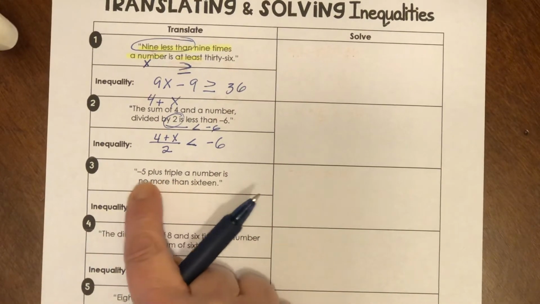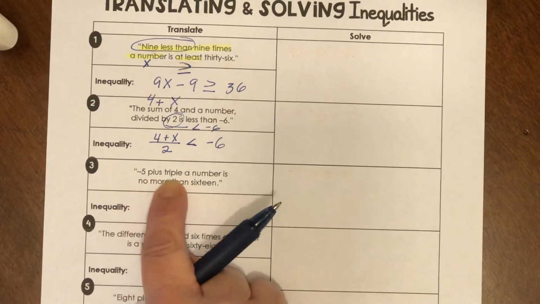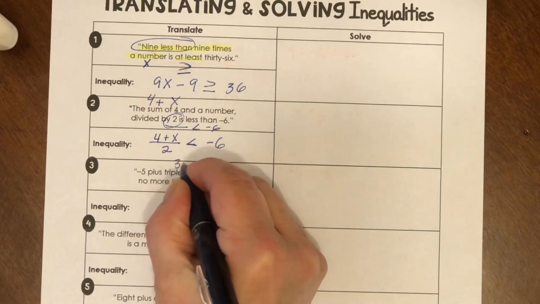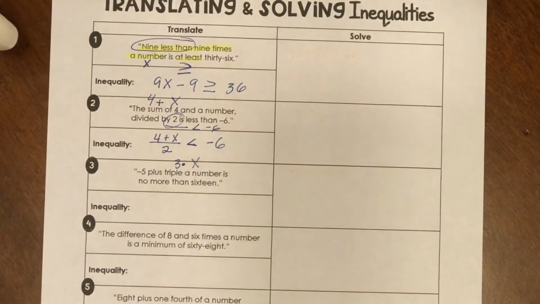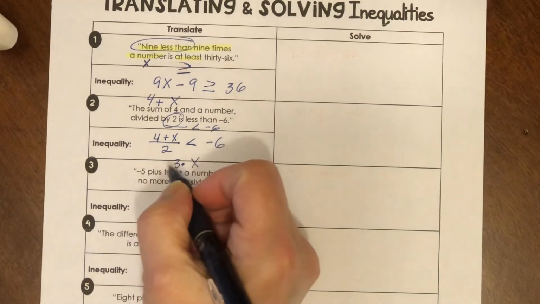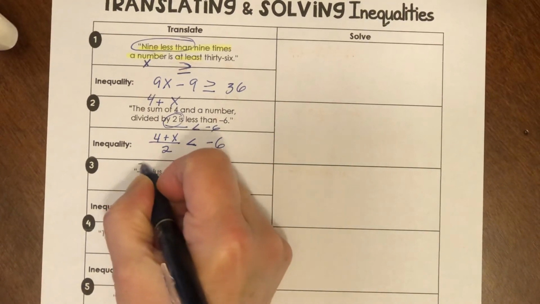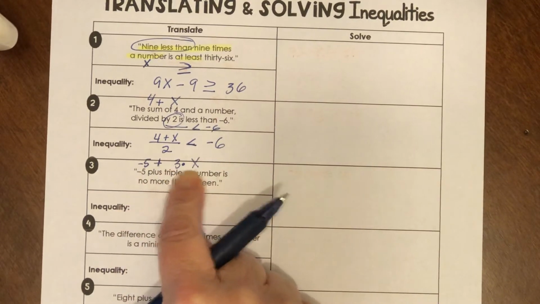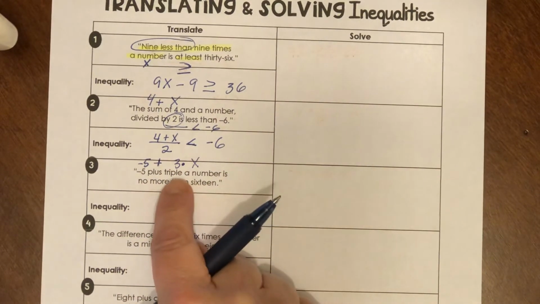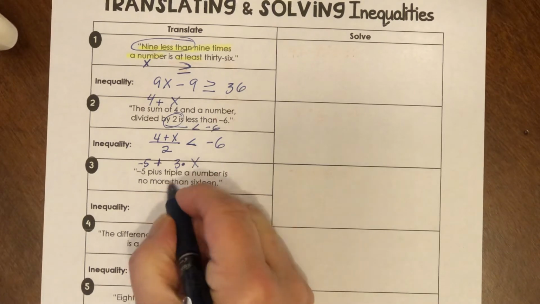Let's take a look at this one. This says -5 plus triple, well, we know triple means 3 times, right? So 3 times a number, we don't know what that is, so we call it x. So we have -5 plus 3 times some number is no more than 16.